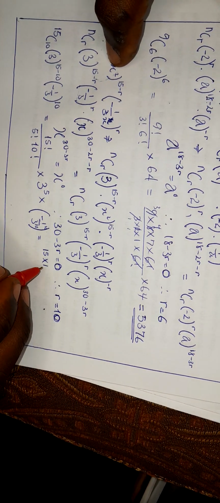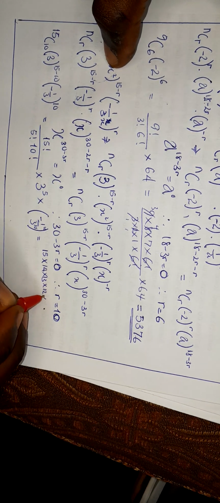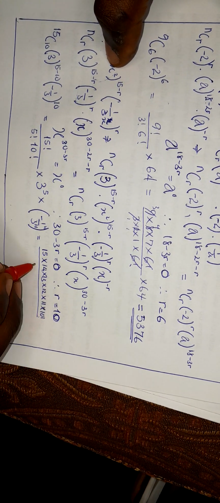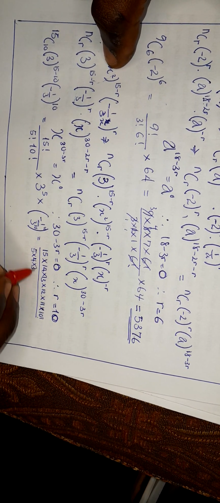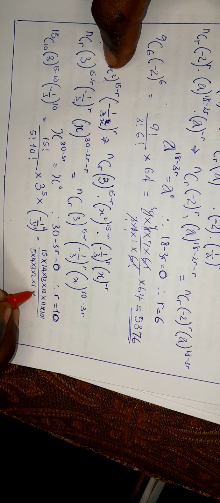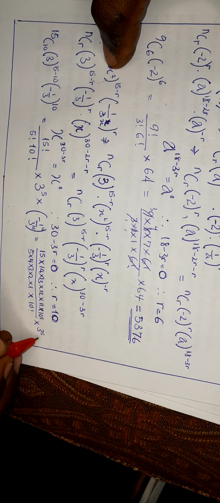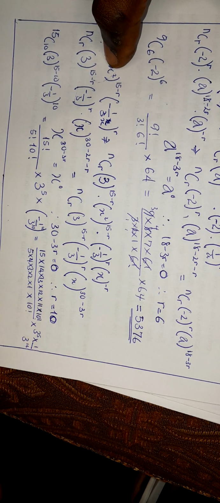So 15 factorial is 15 times 14 times 13 times 12 times 11 times 10 factorial. I'm going to stop there. This 5 times 4 times 3 times 2 times 1 times 10 factorial times 3 to the power of 5 times 1 over 3 to the power of 10.